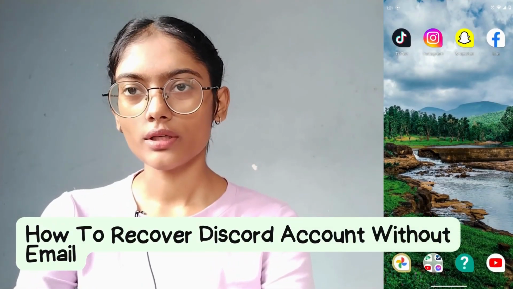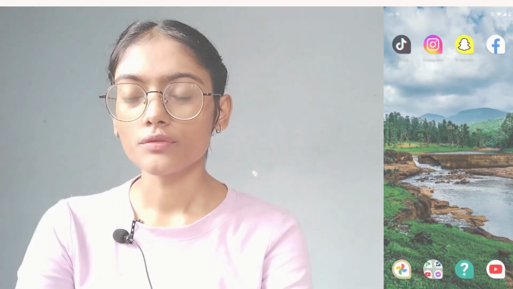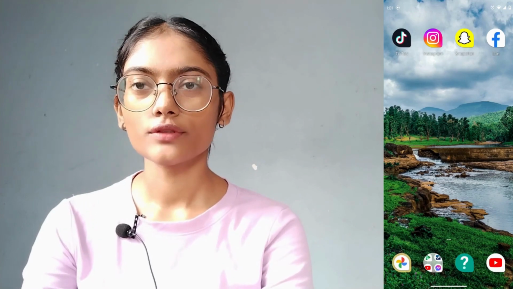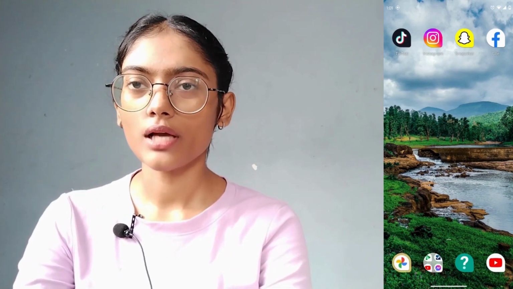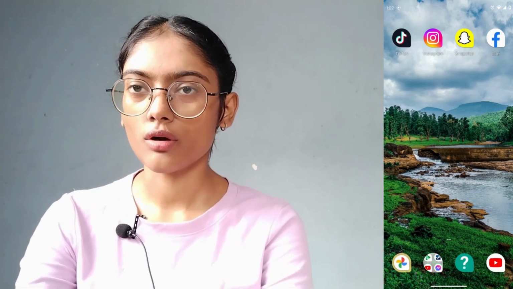How to recover Discord account without email. So if you want to recover your Discord account and if you don't know the email or your password, then you can't do that on Discord app.